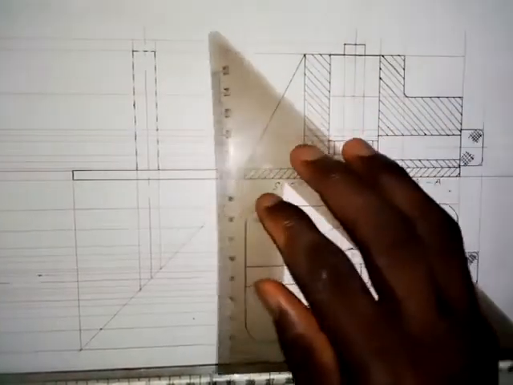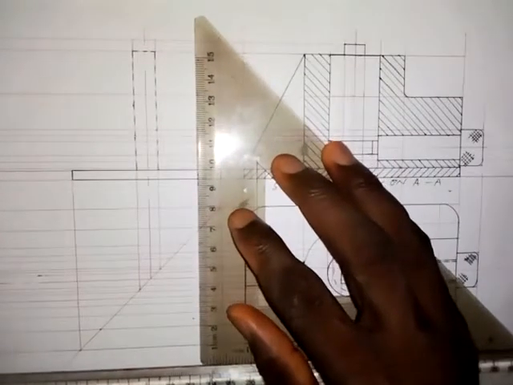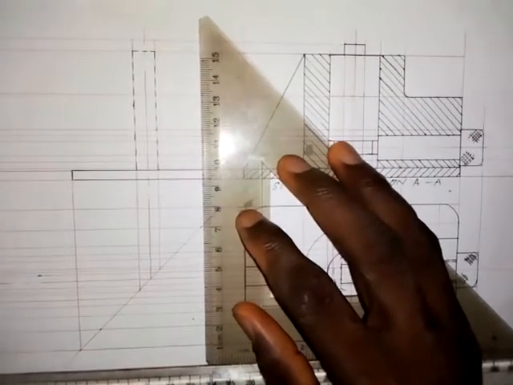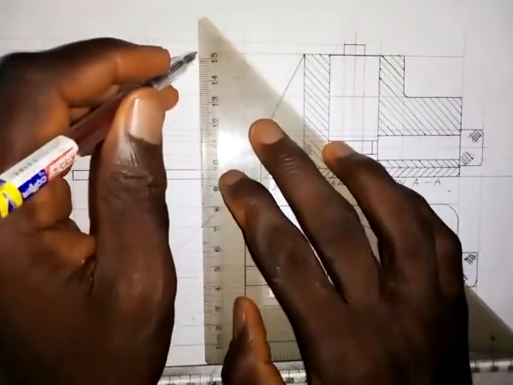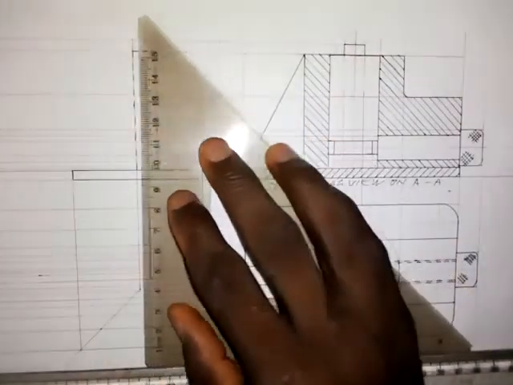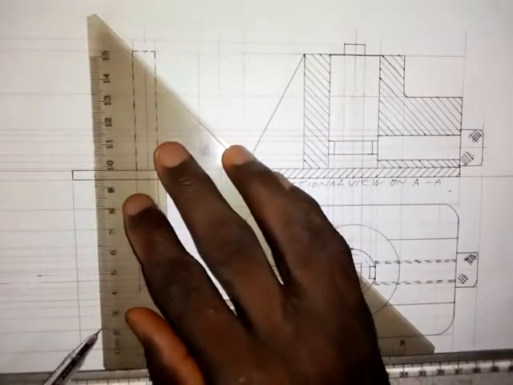So I will project this. When I'm looking at this, I'm going to see it. It's not going to be hidden from me. So there it is. And then I'll produce this.